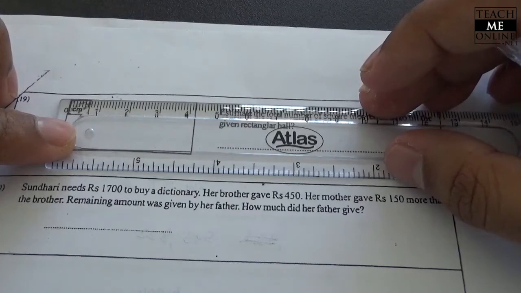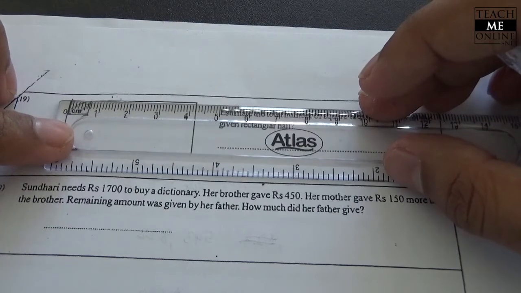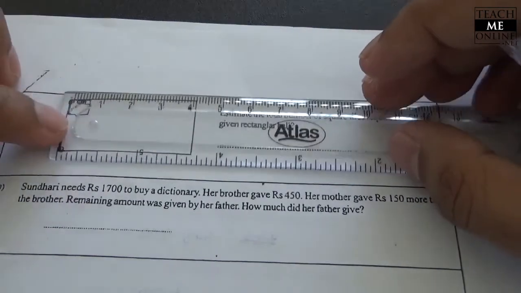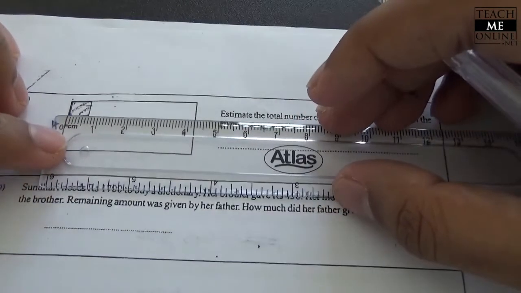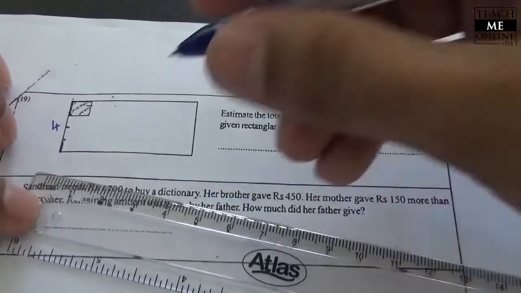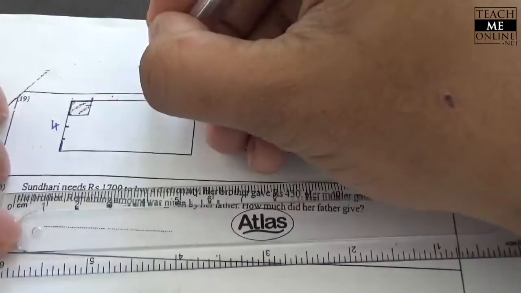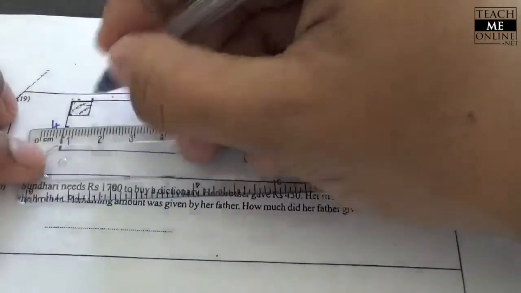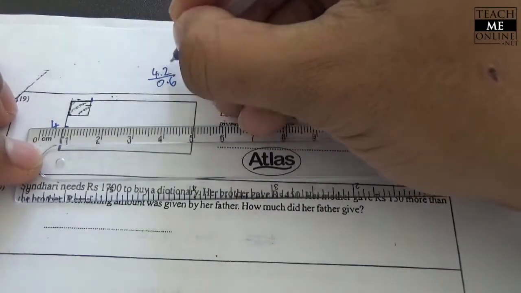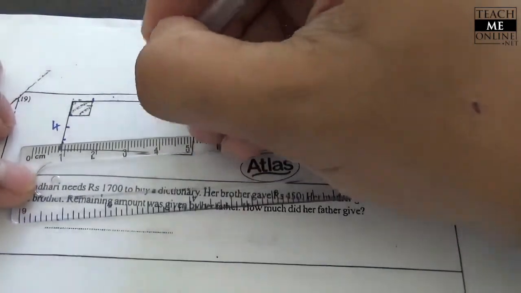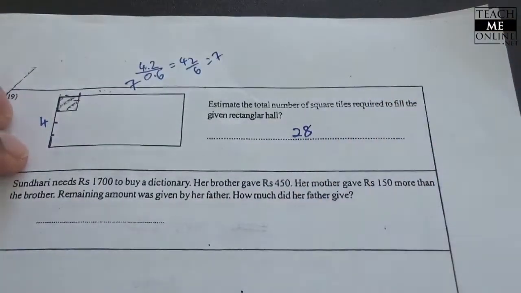And here it's about 4.2 centimeters, and this is about 0.6. 4.2 divided by 0.6, we can write 42 upon 6, multiplying both by 10. That is approximately 7. So approximately 7 this way, 4 this way, 7 times 4 is equal to 28.